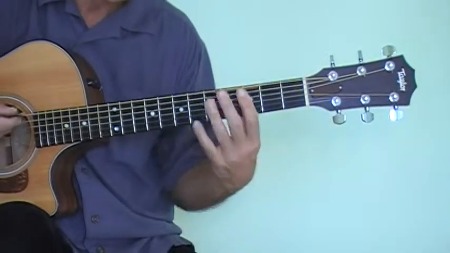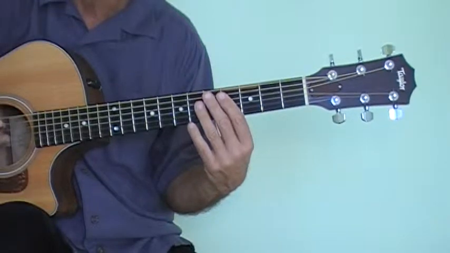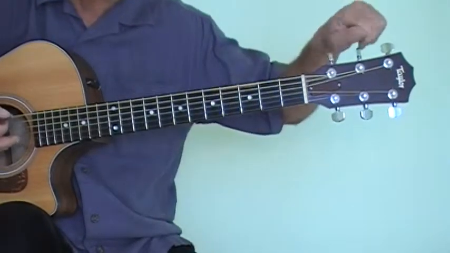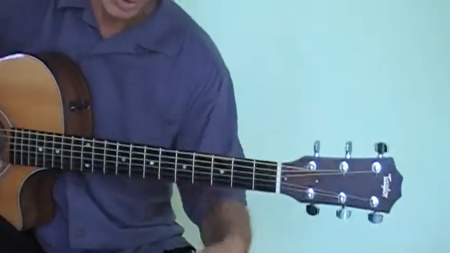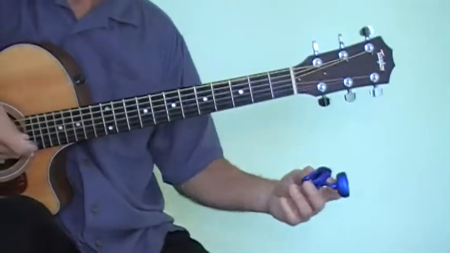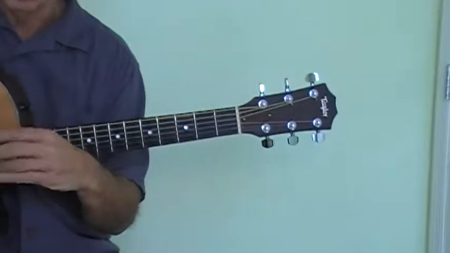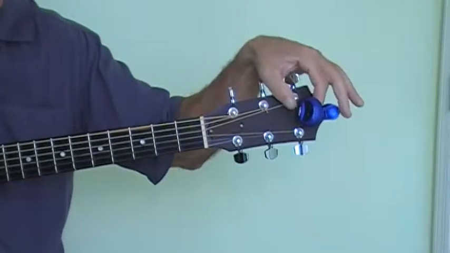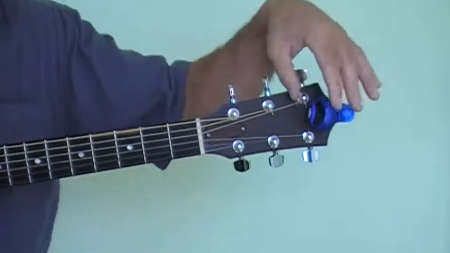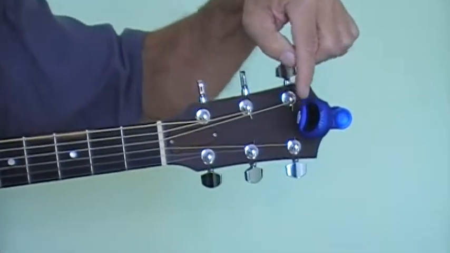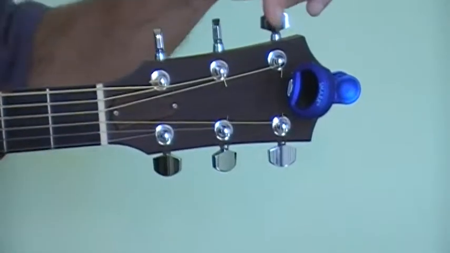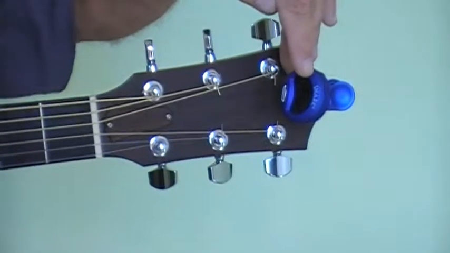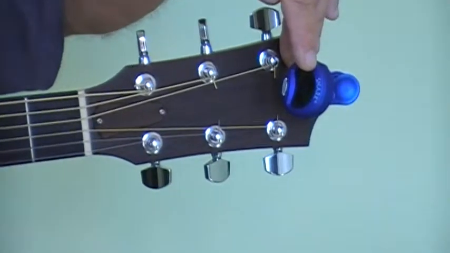So in order to make these particular notes correspond with the names of the alphabet, just as we did, we're going to adjust these tuners. The easiest way to tune a guitar is with an electronic tuner. This is only one of several types that just plugs onto the guitar, and you plug the little thing over here, and then you watch the screen, and you hit the string here, and it shows up as to what the string is tuned to.